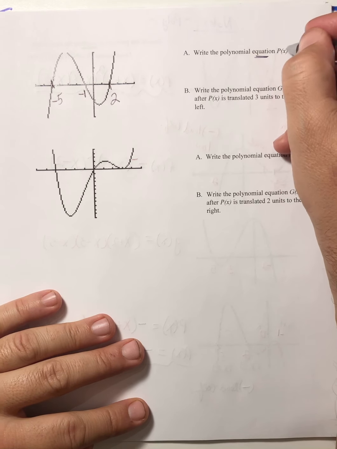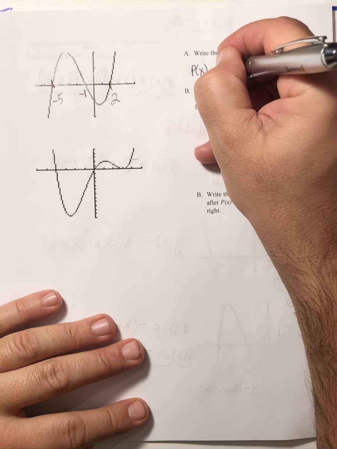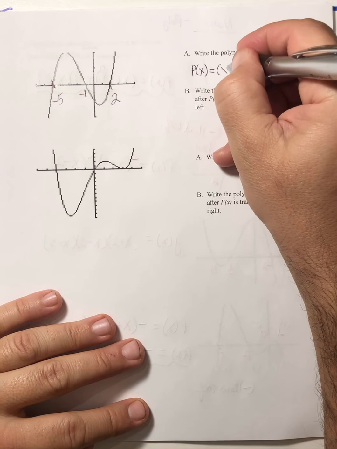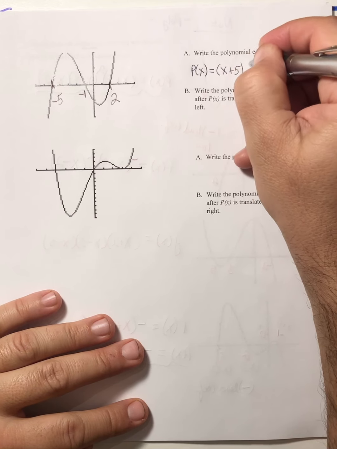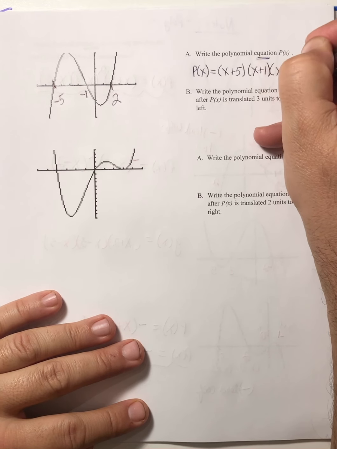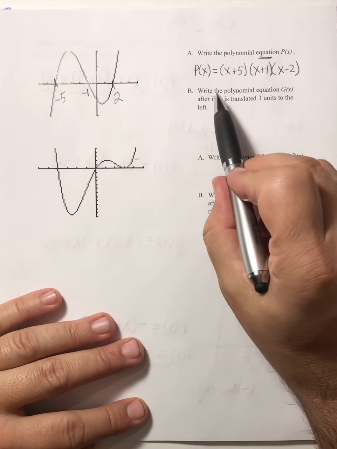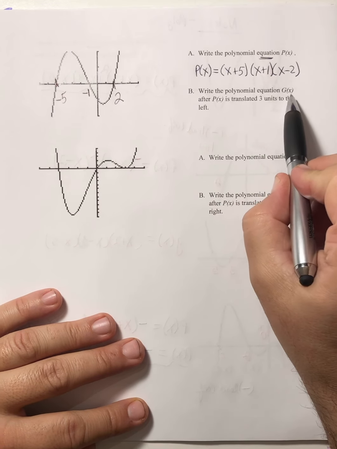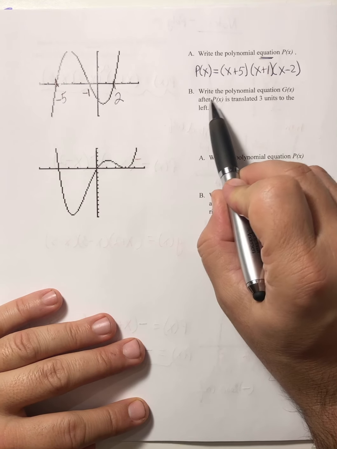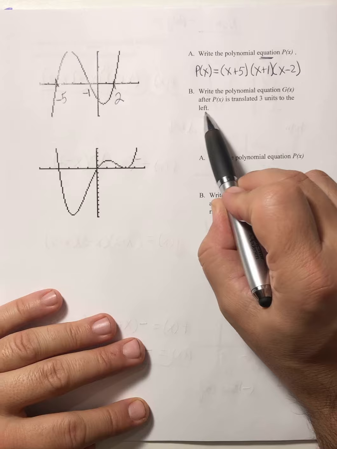So y equals p of x is equal to x plus 5, then I have x plus 1, then we have x minus 2. Okay? Now notice what this says. It says write the polynomial equation g of x after p of x is translated 3 units to the left.